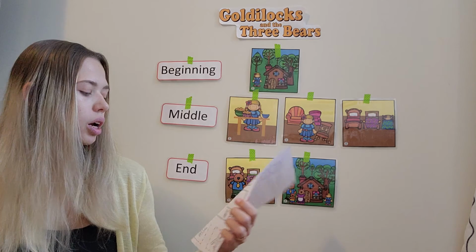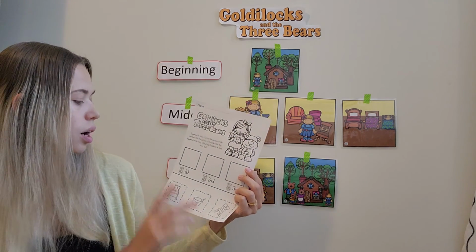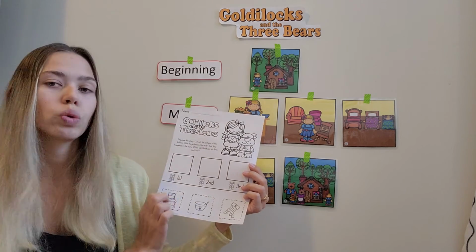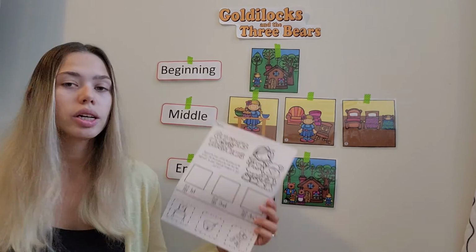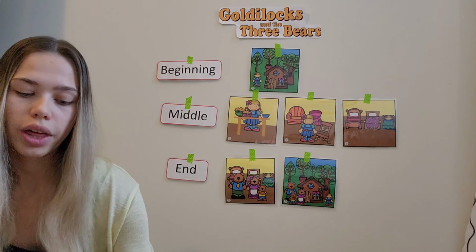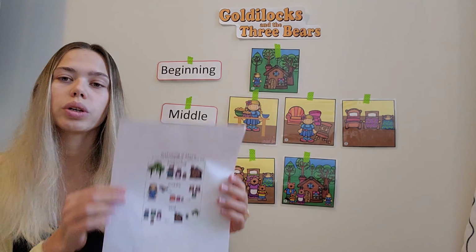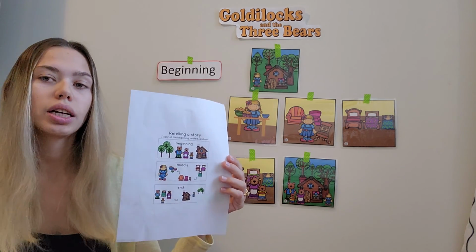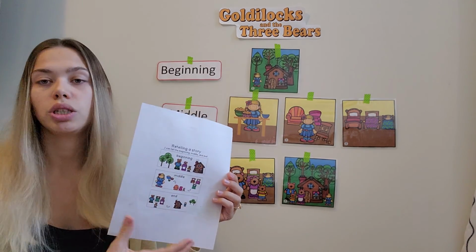And the second one will also have the sequence of events, but here the students will be asked to cut and paste those events in the squares, or the pictures will already be cut for them. And some of the students will have their personal graphic organizers that have the same pictures, but it will just be an individual copy.